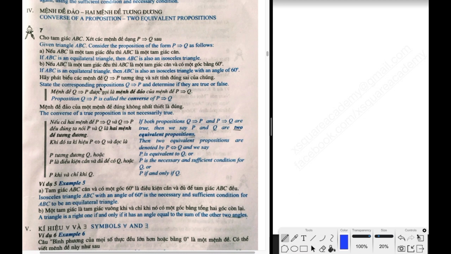State the corresponding propositions Q implies P and determine if they are true or false, using the form Q entails P. To finish this question, we have the results.